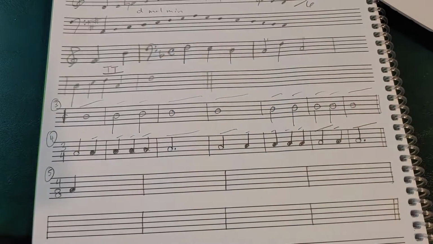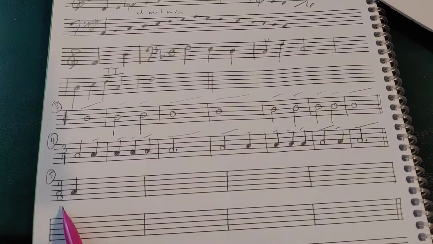Good afternoon. This is Unit 2 Rhythmic Dictation. We're going to call this number 5 in simple meters. Okay. We are in 4/8 time.